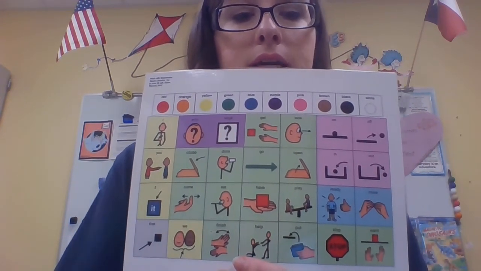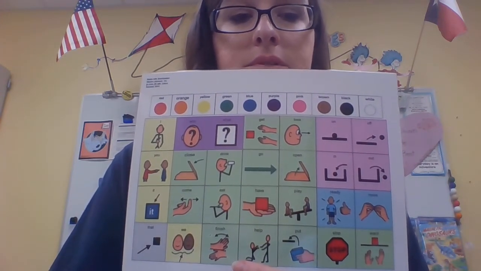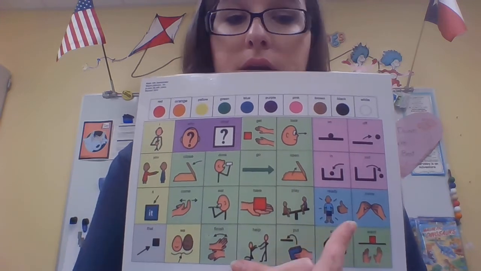You can do hand over hand. So take their hand and have them point to it. If they're not receptive to that, that's okay. Just keep modeling it for them.